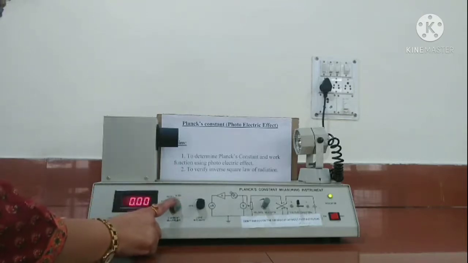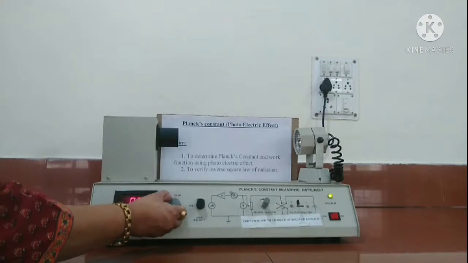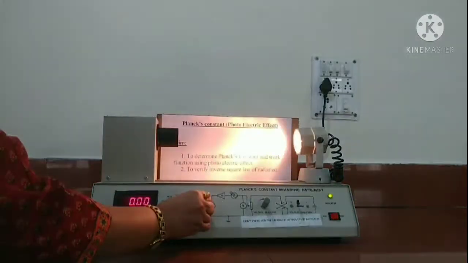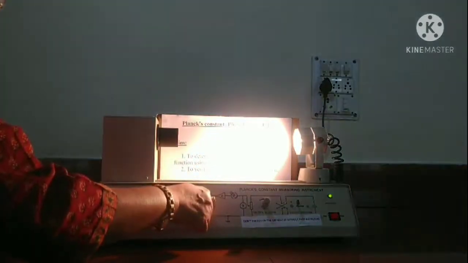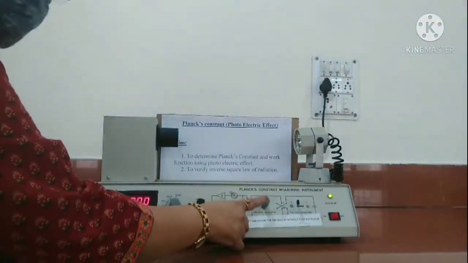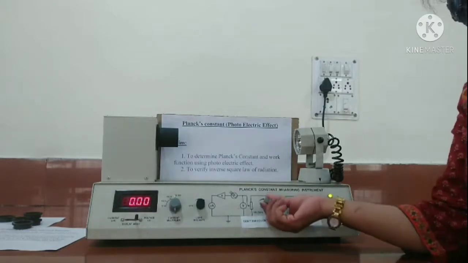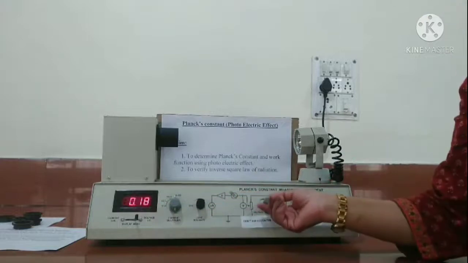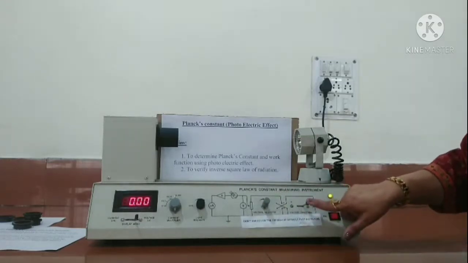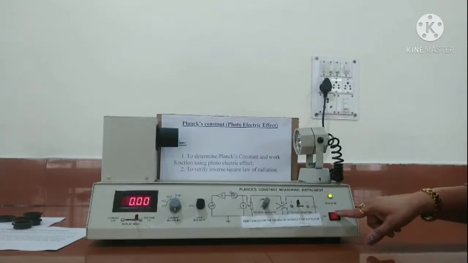Then we have this current multiplier, so we can put it according to our need, 0.001 or 0.01 or 0.1 and so on. Then we have this intensity controller switch, so it can switch off or increase the intensity of our light source. The light source is a halogen tungsten lamp which emits all the frequencies. Then we have a voltage adjusting knob, so we can change the value of voltage with the help of this knob. We can increase or decrease it by moving it in anti-clockwise or clockwise direction. Then we have this commutator, and then this switch, which if it is on the right hand side, it is negative, and if it is on this side it is positive. We have this indicating lamp, and this on off switch.